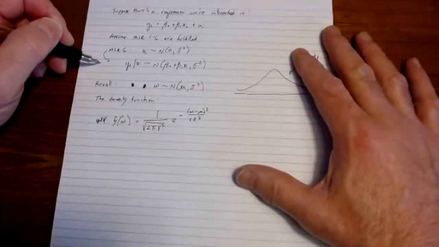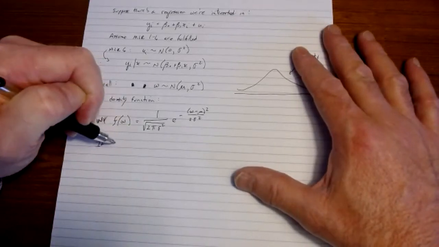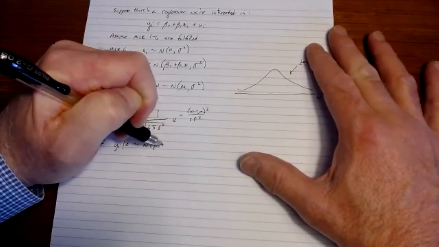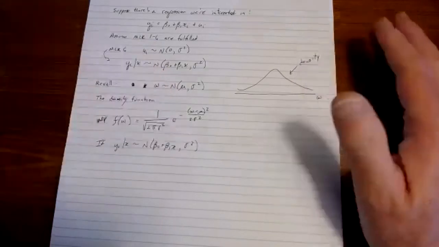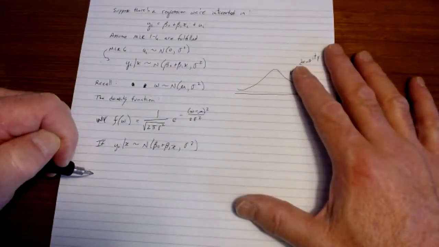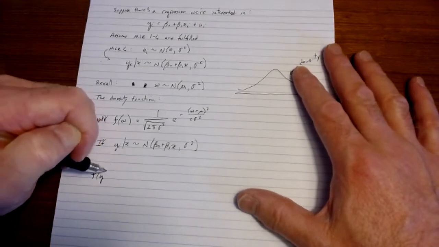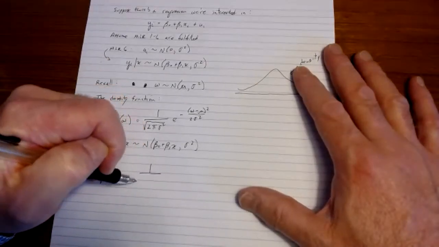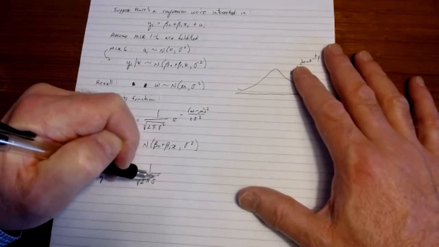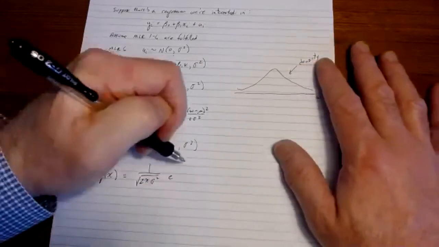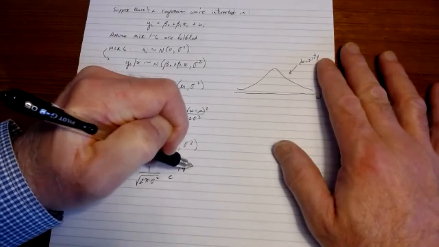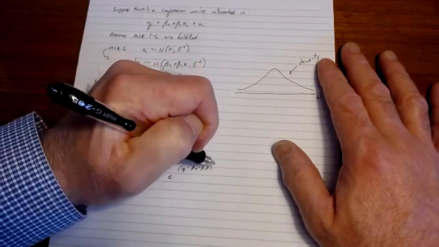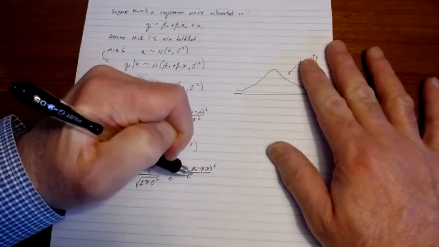So in our case, which we're interested in, if y conditional on x is distributed normally with mean beta naught plus beta 1 x, variance sigma squared, then we could say that the density of y conditional on x is 1 over the square root of 2 pi sigma squared, e to the negative (y minus beta naught minus beta 1 x) squared over 2 sigma squared.